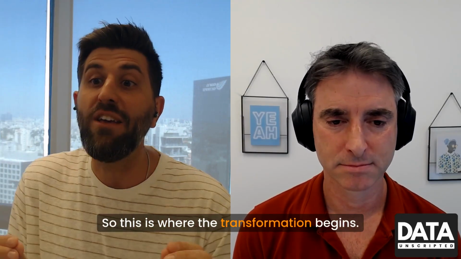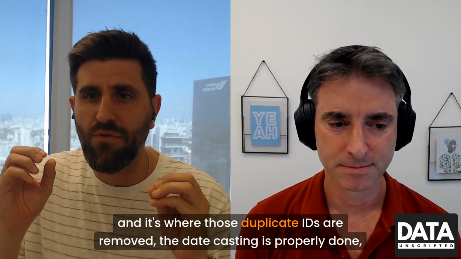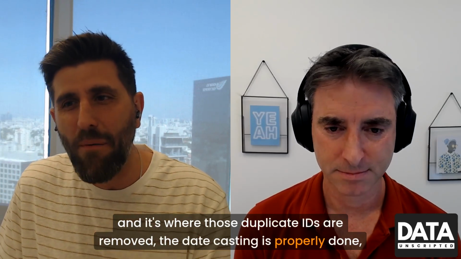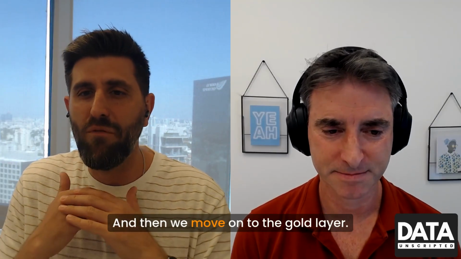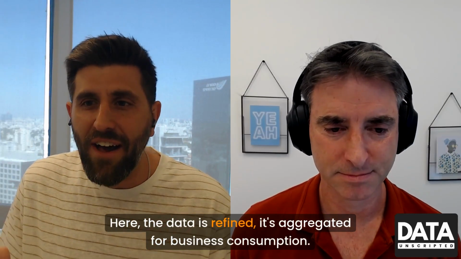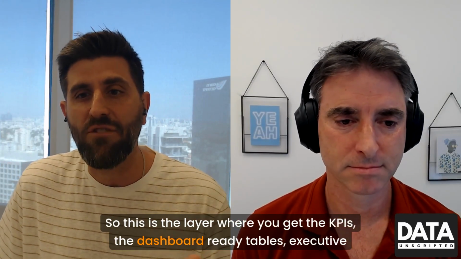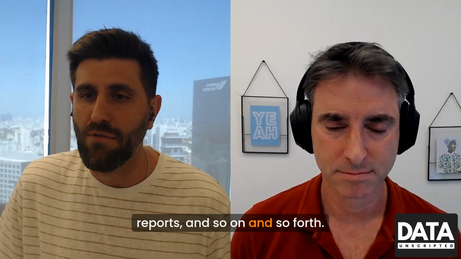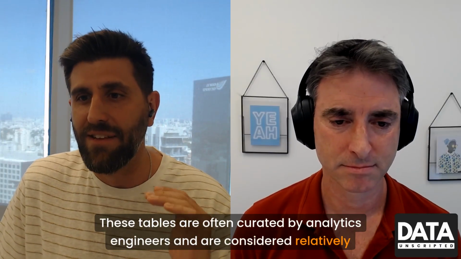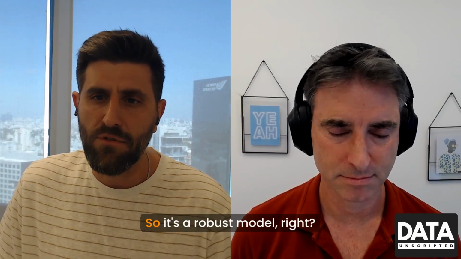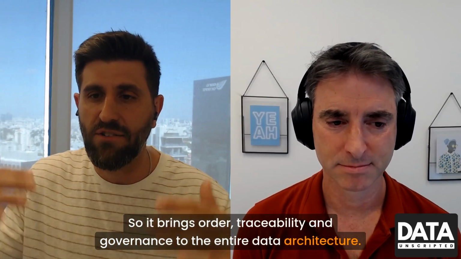This is where the transformation begins. The data is cleaned, joined, and enriched, and it's where duplicate IDs are removed, date casting is properly done, inconsistencies are fixed, and business logic starts to be applied. And then we move on to the gold layer. Here, the data is refined and aggregated for business consumption. This is the layer where you get the KPIs, the dashboard-ready tables, executive reports, and so on and so forth. These tables are often curated by analytics engineers and are considered relatively stable and well-governed assets. So it's a robust model, right? It brings order, traceability, and governance to the entire data architecture.